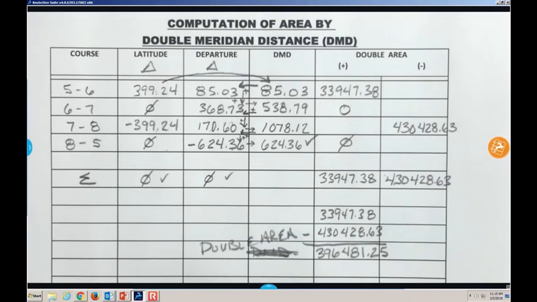So what do I need to do there? 396,481.25 divided by 2. And that's going to equal what? 198,240.63 square feet.